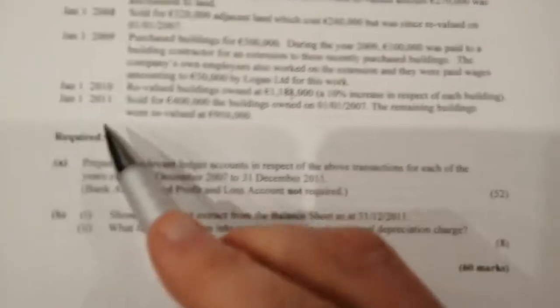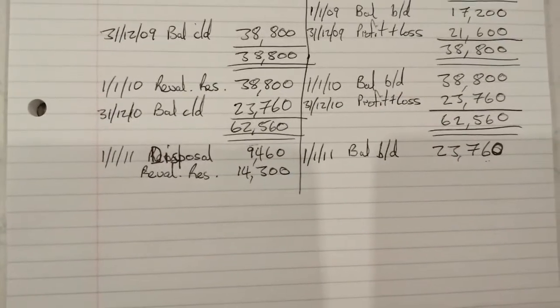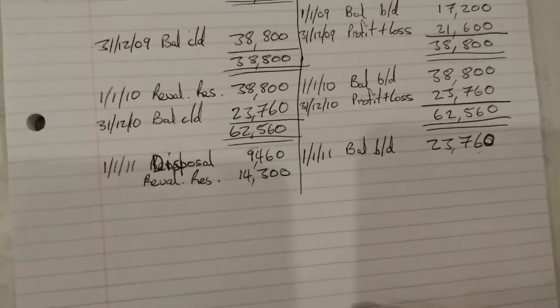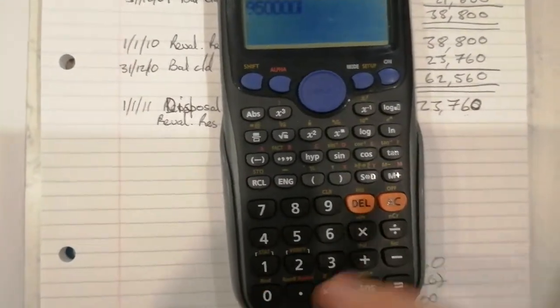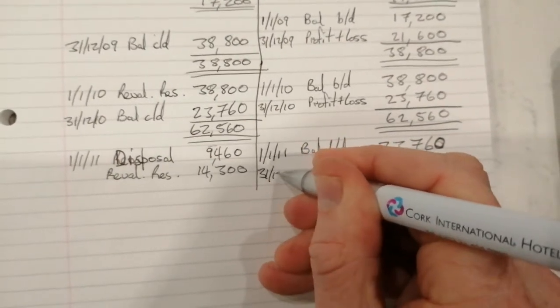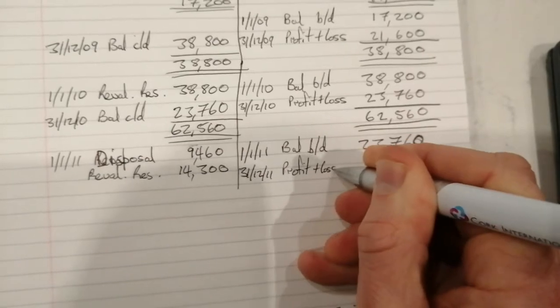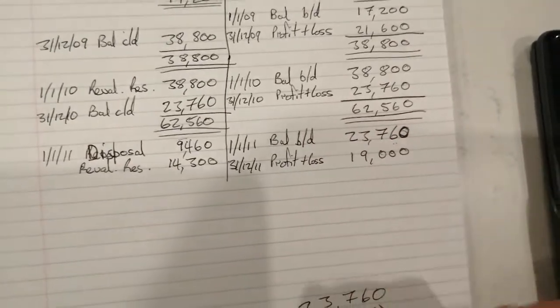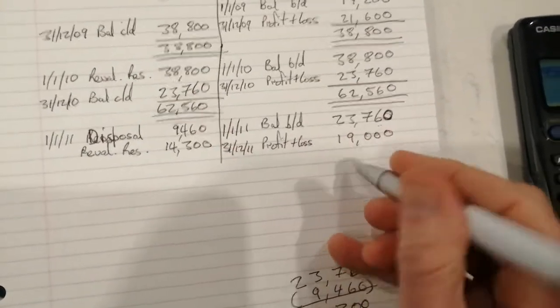Now again though, all of that happened on the 1st of January 2011, so from that time on the depreciation clock started ticking again, if you like, or depreciation started building up. So we take 1 year's depreciation on the remaining buildings, and it's very easy to calculate it because the remaining buildings at that point had been revalued to 950, so we're just getting 2% of 950, 19,000. So 31st of the 12th, 11, profit and loss. Our depreciation account goes back up by 19,000, and now we need to total the bigger side. Which is going to be the bigger side? Well, if that's equal to these two, then this is definitely the bigger side, isn't it?